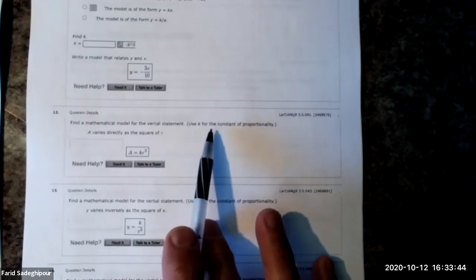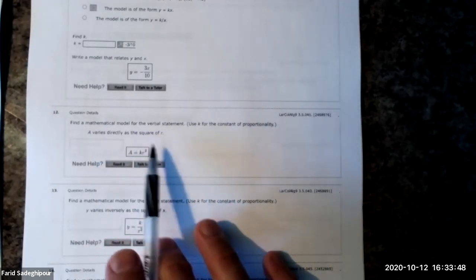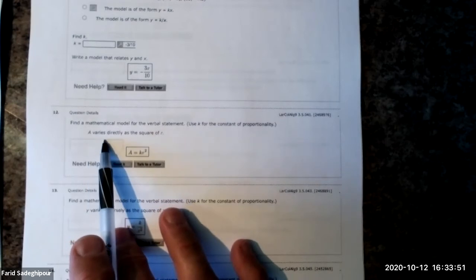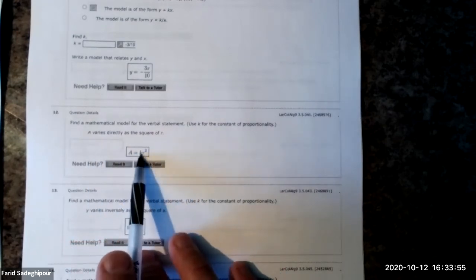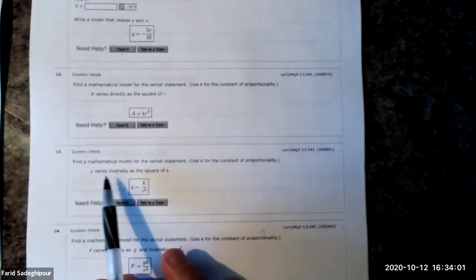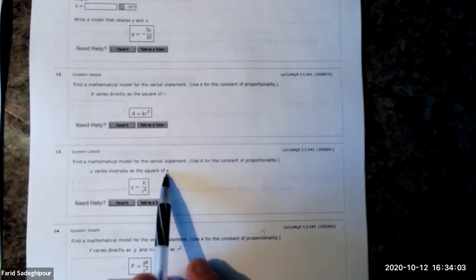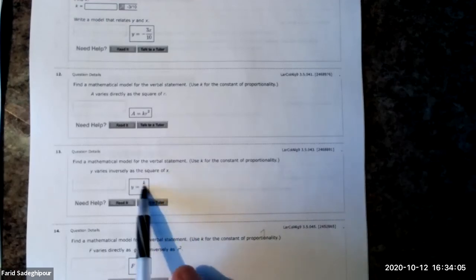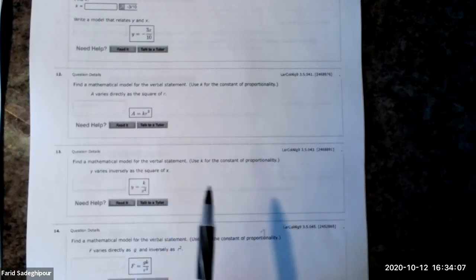Same thing here for these problems, very similar. A varies directly as the square of x. Now you need to understand some of this terminology. A varies as the square of x, square of r. And there is always a k. You always have to throw that k here. Y varies inversely as the square of x. Inversely means a denominator with the square of x.